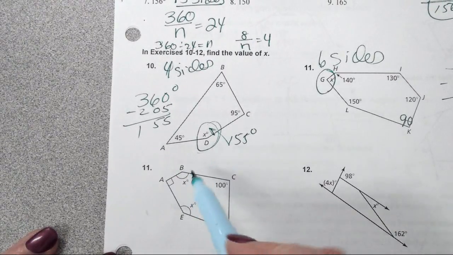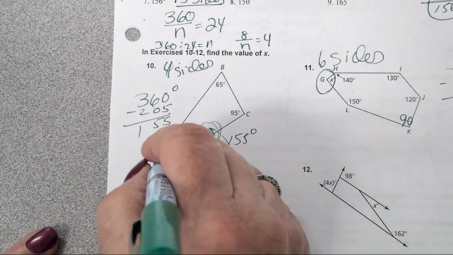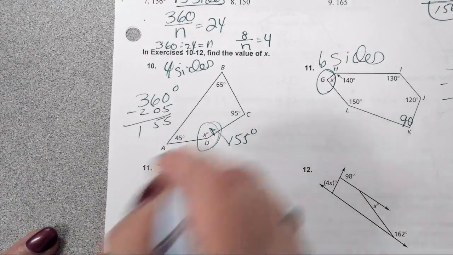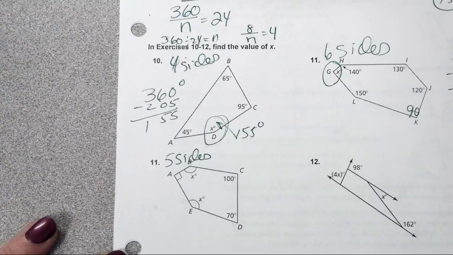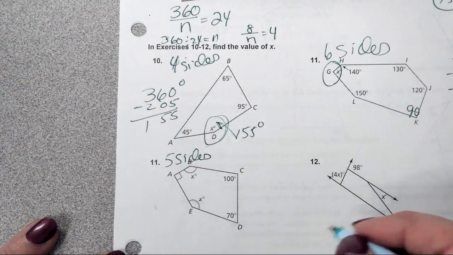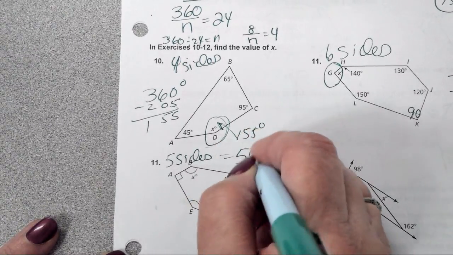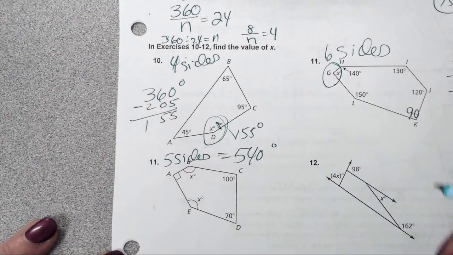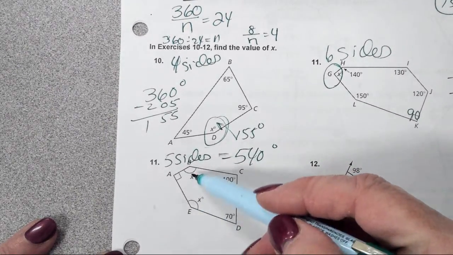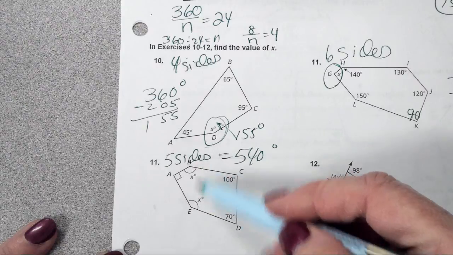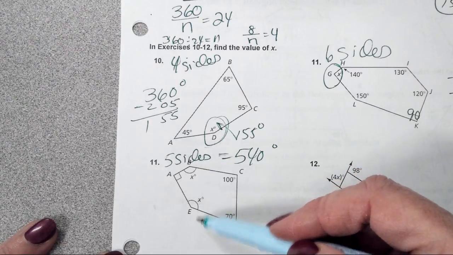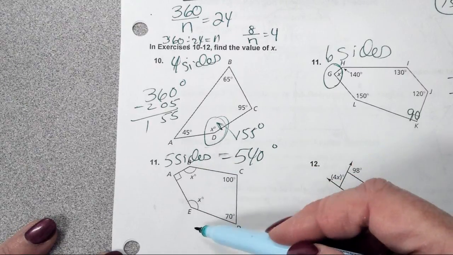Number 11, again, has 5 sides. So the degrees in a 5-sided figure were supposed to total up to 540. We did that one on the front. Now this one, they did leave 2 of them blank, but they said they were both the same size. Otherwise, they couldn't do that. They couldn't leave an obtuse and acute angle blank.